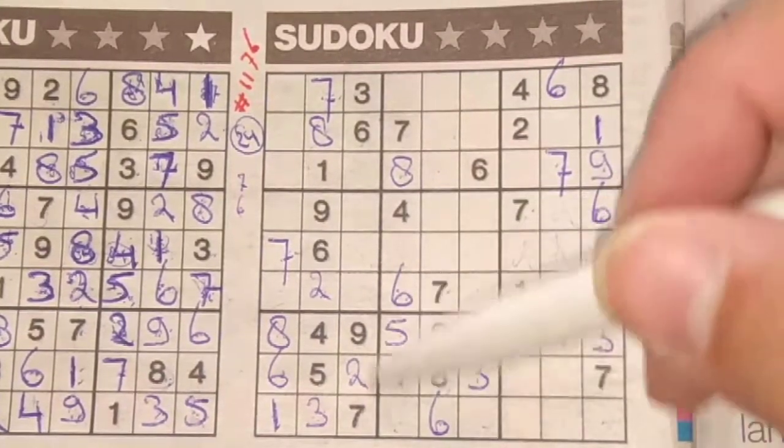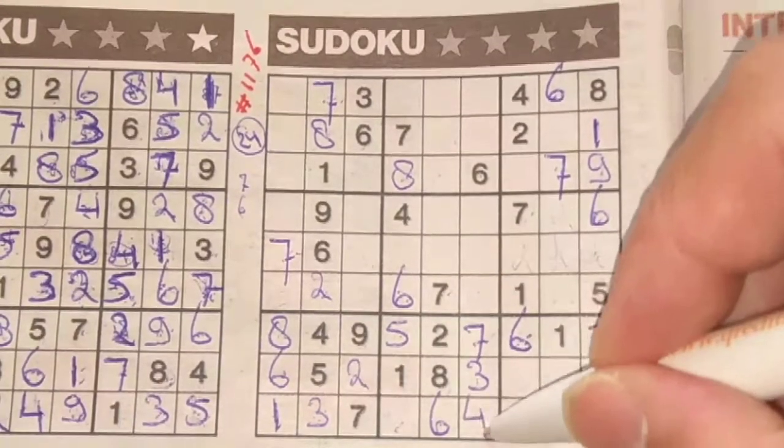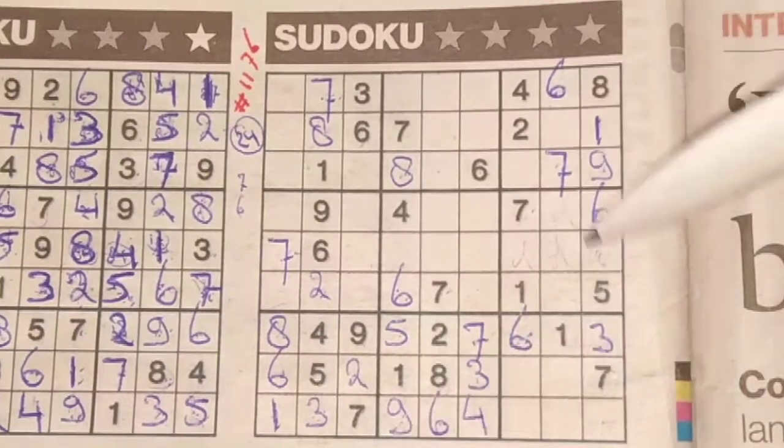2 boxes left in this big square for the numbers 4 and 9. We see here 4, no 4 there. 4 should be here and 9 goes there.